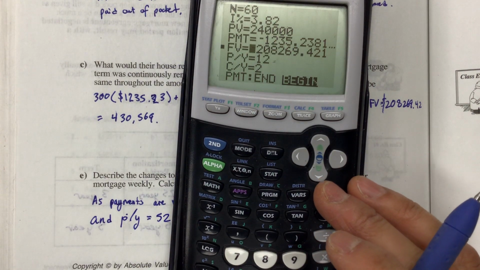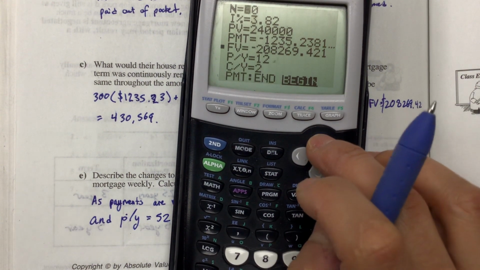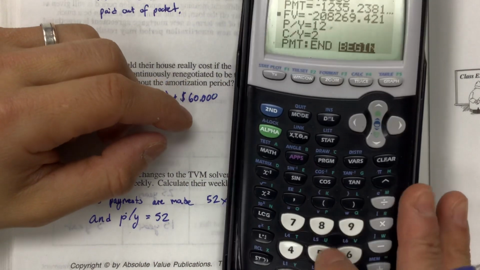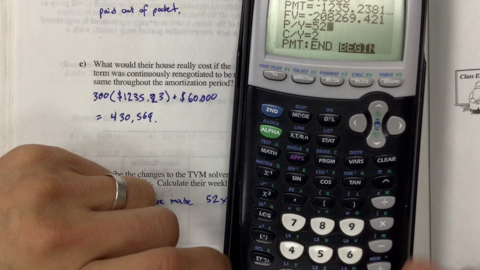So moving up, we'd have 25 times 52, and PY we would also change to 52.